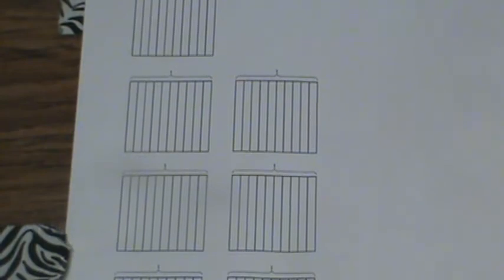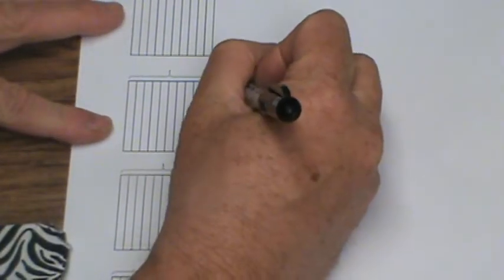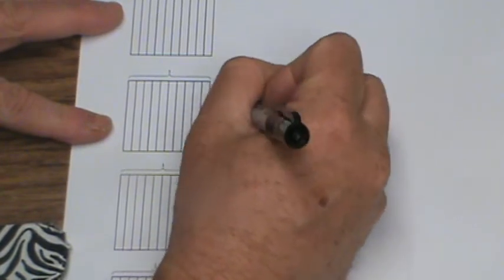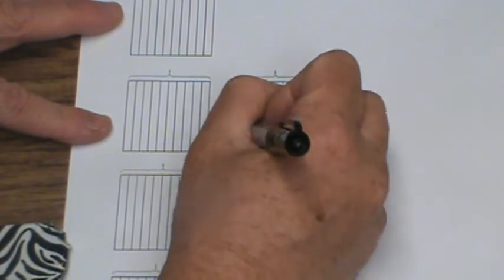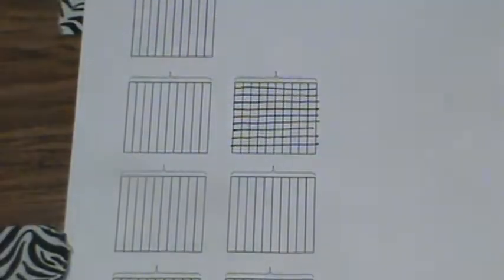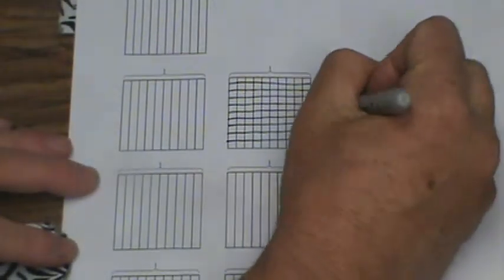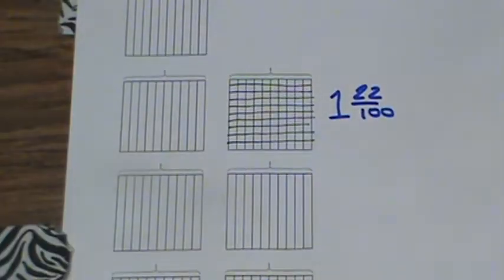work on this. Let's go to the second row. We're going to make 10 across. 1, 2, 3, 4, 5, 6, 7, 8, 9, and 10. Okay? I don't know why the fine people at Eureka did not do that, but they didn't. And the number we're looking at is 1 and 22 hundredths.